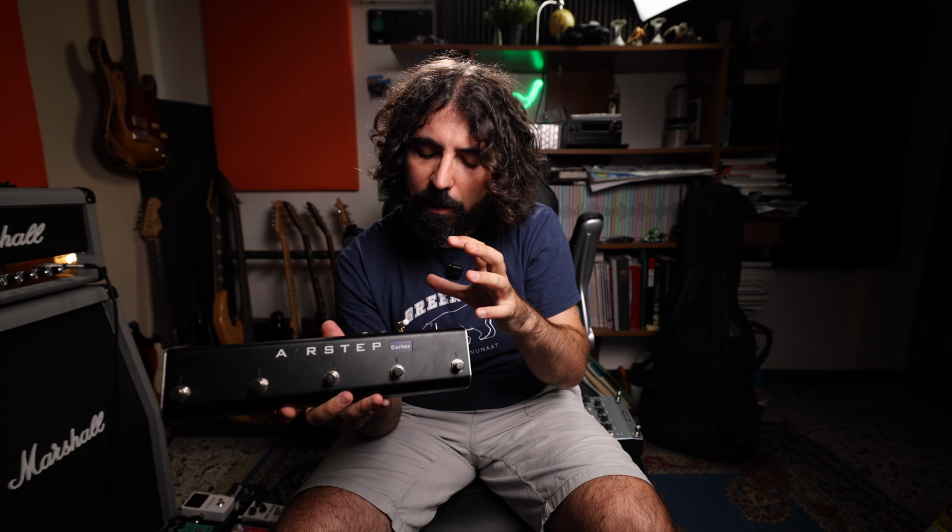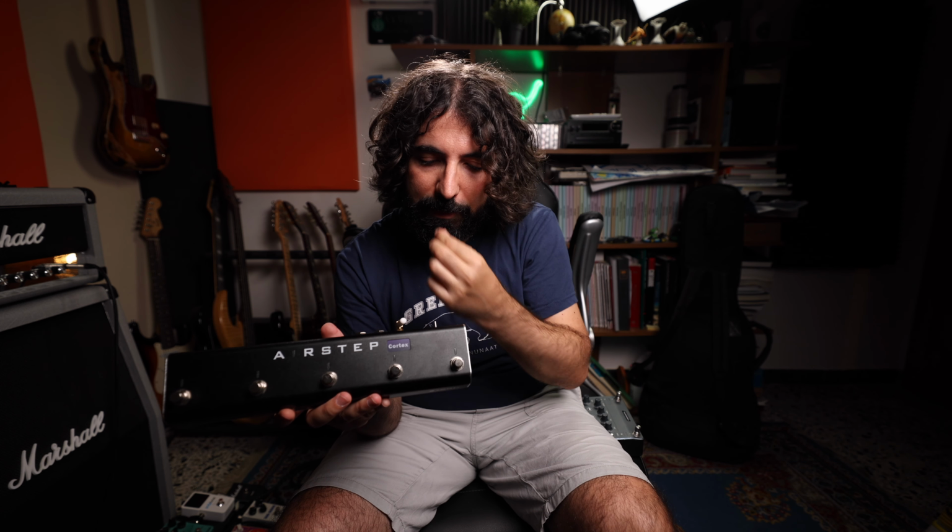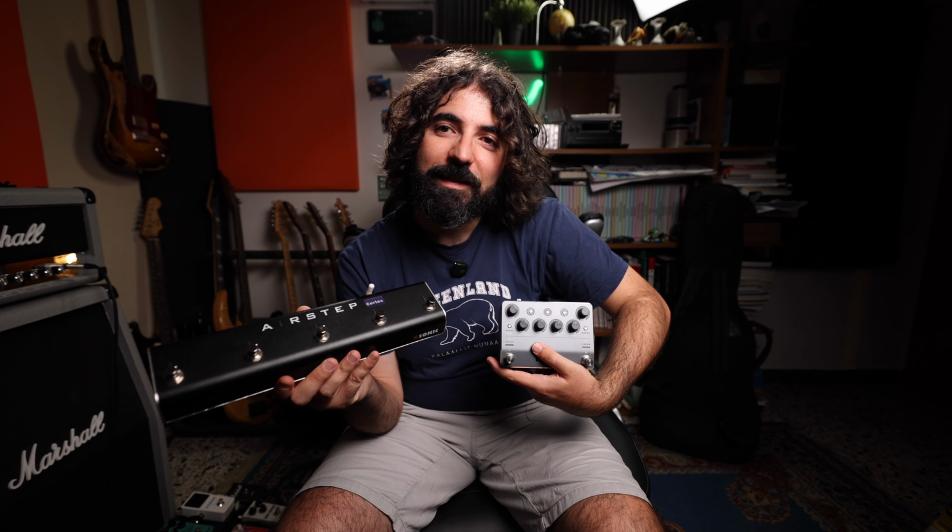There are other options, yes. I have the Chocolate MIDI Wave, there are other options, but I think that out of the box, this is a more Neural DSP experience, something that is out of the box. It just works. It's very nice.